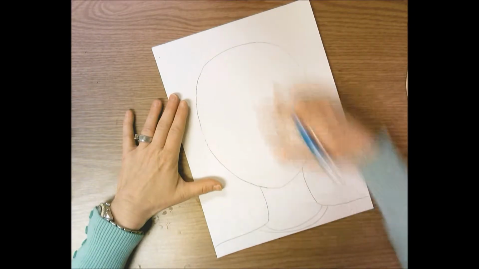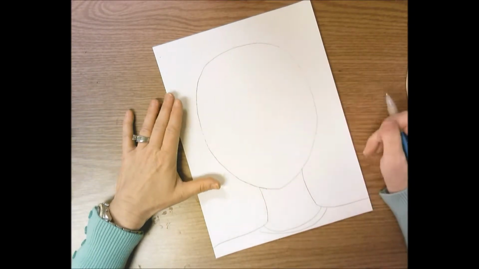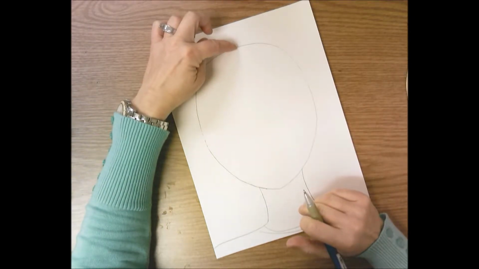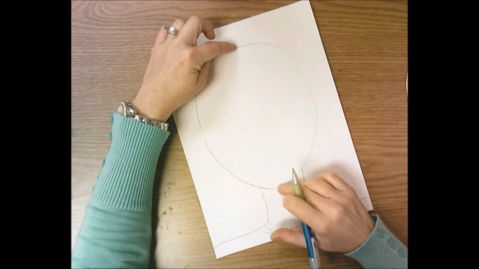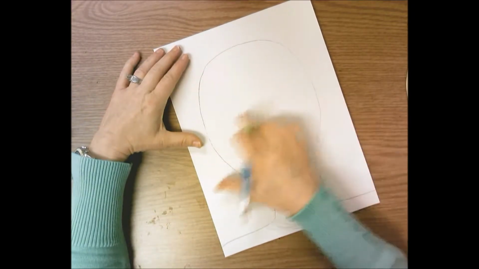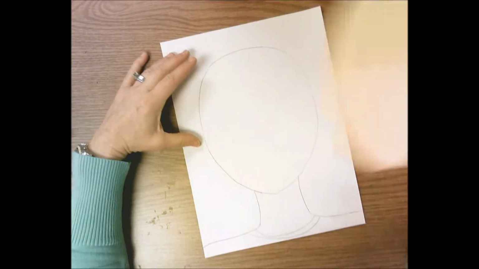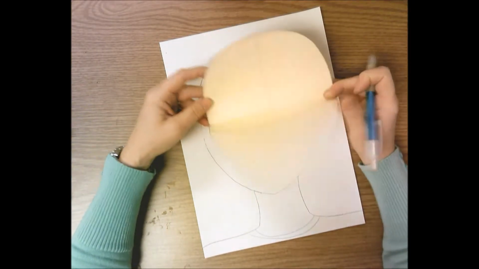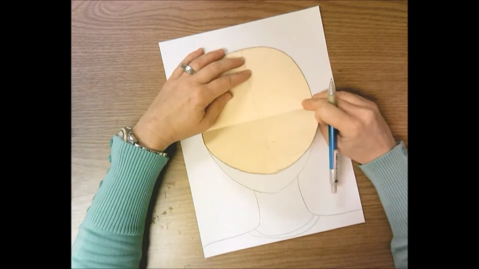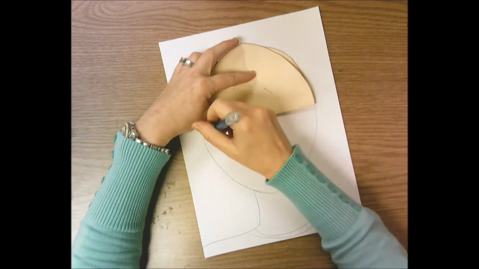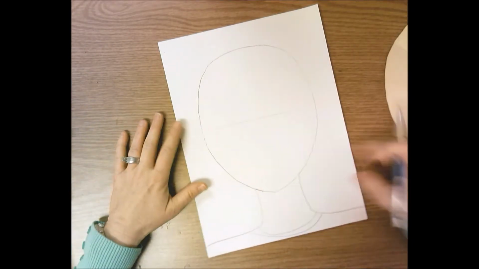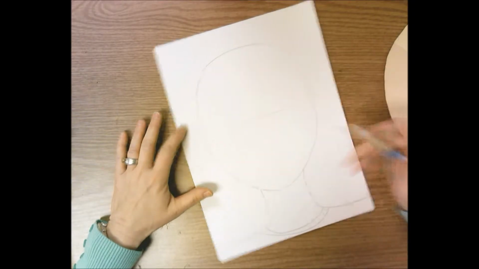So the first thing that we want to do is find the middle from top to bottom for our eyes. You can do it a couple of different ways. You can take your fingers, put them at the top and the bottom, and bring them together, and where they meet should be about the middle. And the oval pattern they give you might already be folded in half, so you could use this, or you could lay this at the top right inside your drawing, flip it up, and then just draw a light line right where that fold is so that you know that's the middle. But somehow you want to find the middle from top to bottom.